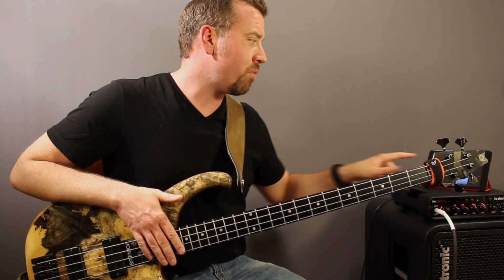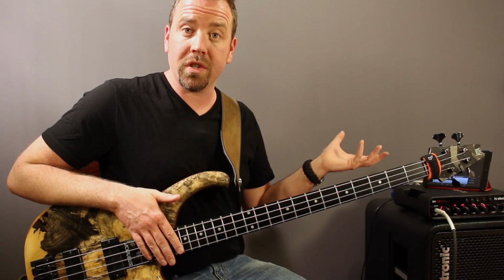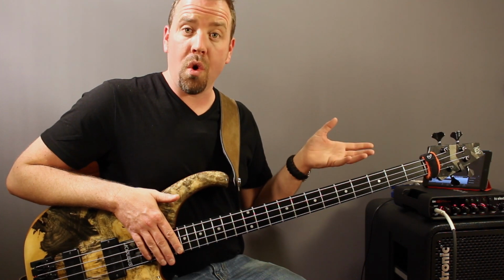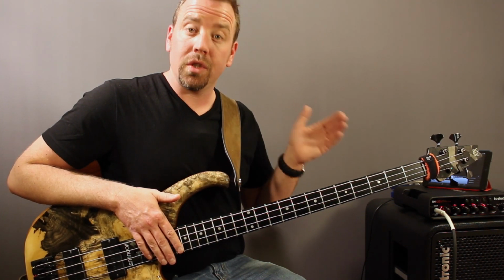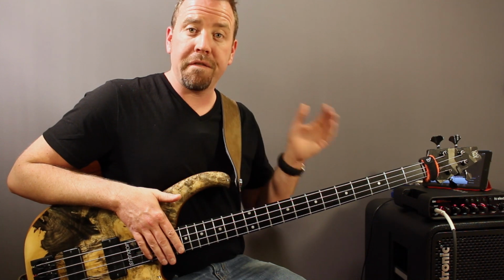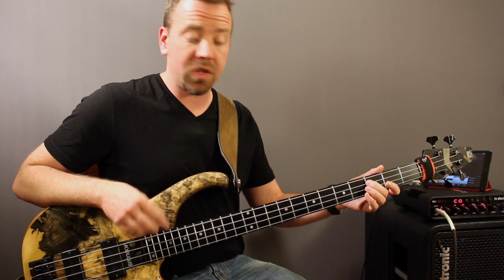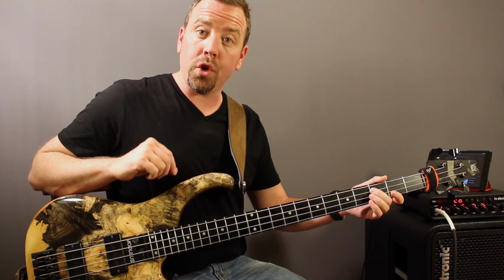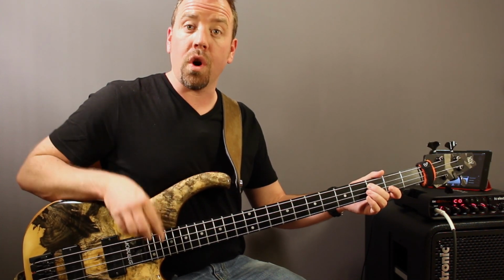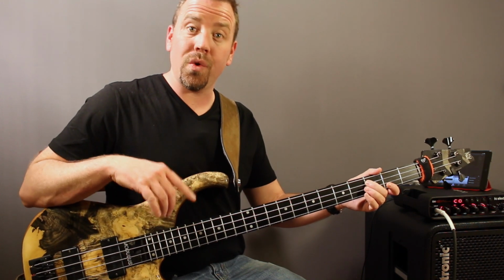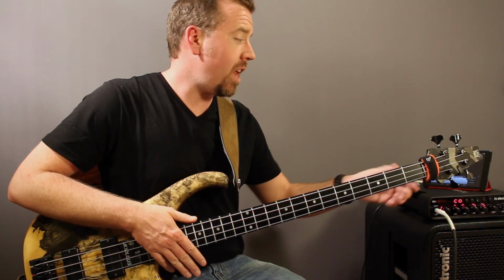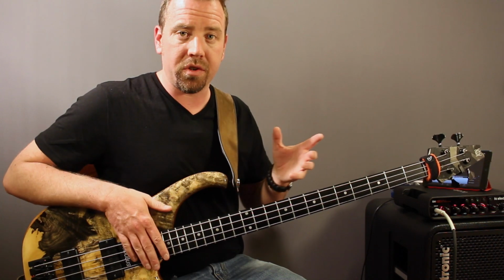If I have my metronome going, assuming that this is in 4/4 time, and I count these as quarter notes, so I've got 1, 2, 3, 4. My whole note is going to be for each one of these, okay? So I've got 1, 2, 3, 4. 1, 2, 3, 4.